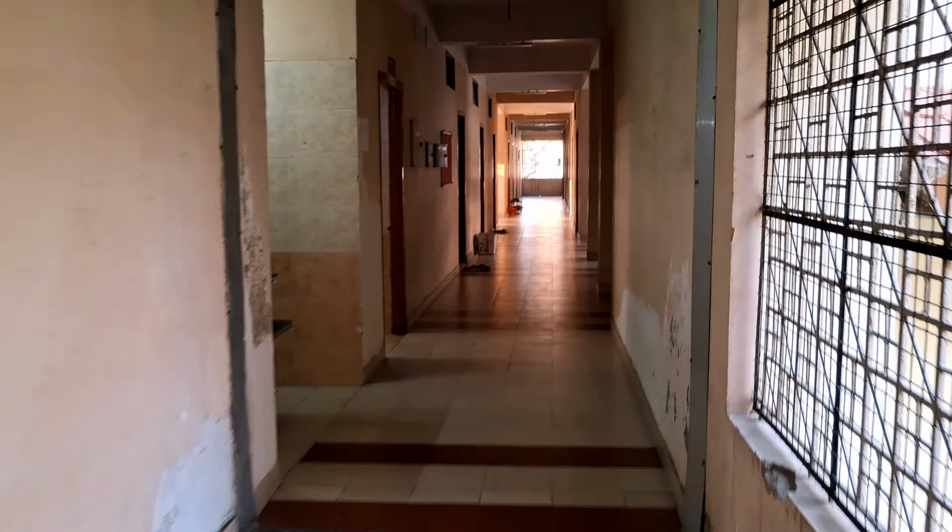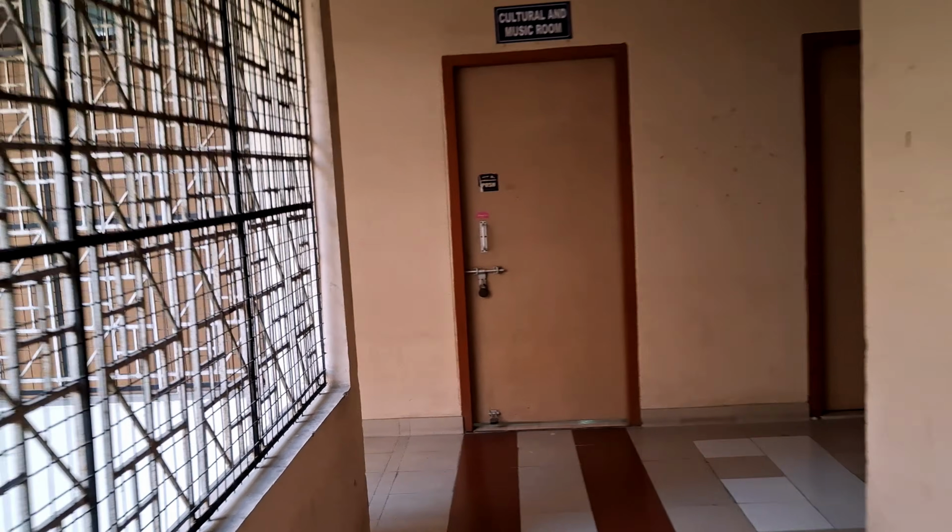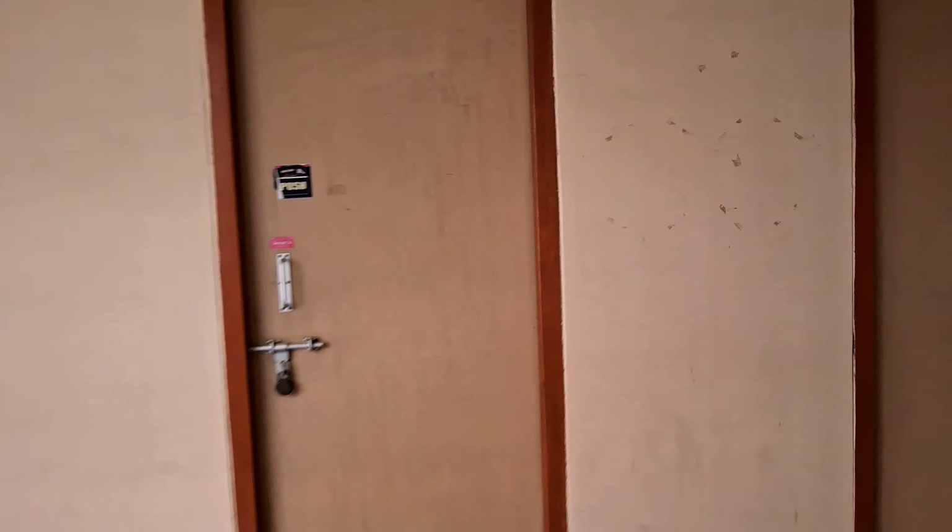How do you know which is A block and C block? You have to see by the room number. Like if it starts with A, then it's block A, and if it starts with B or C, then it's block C or block B.